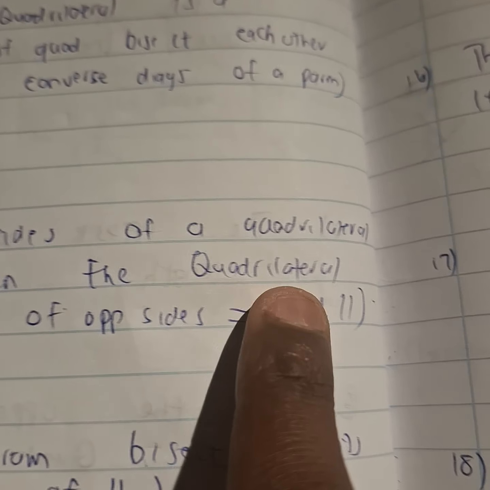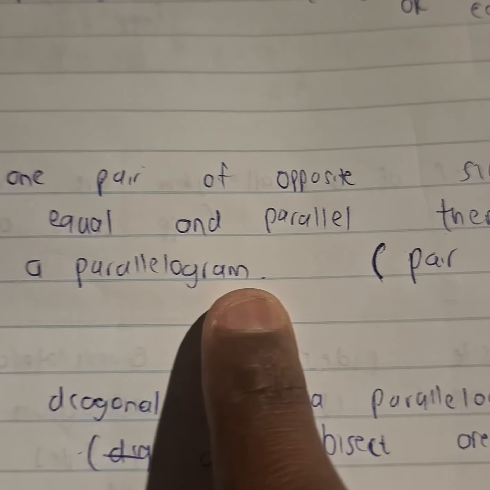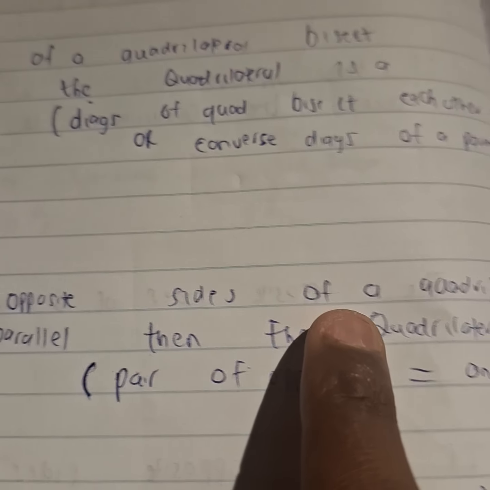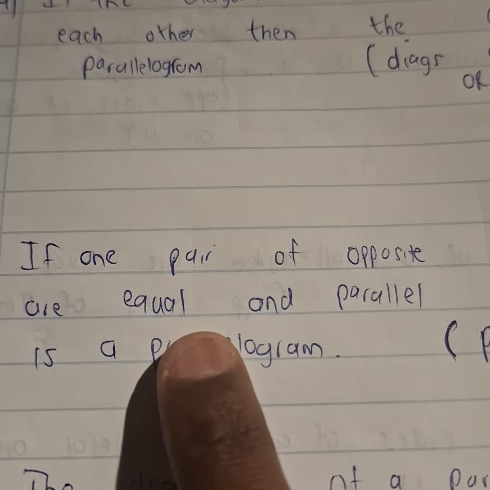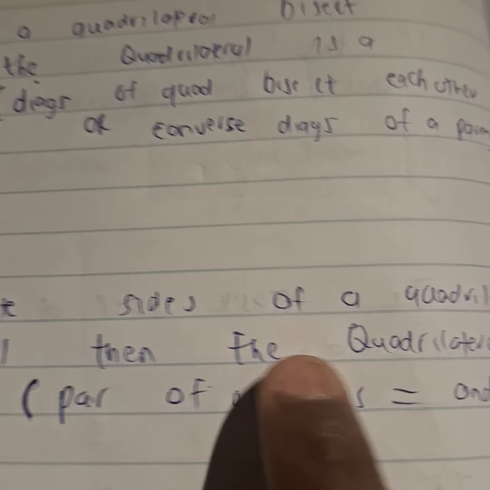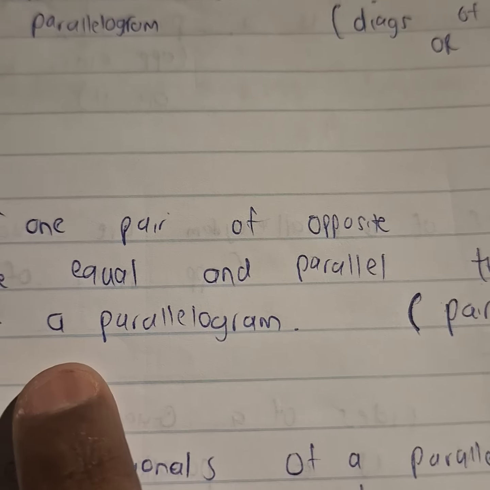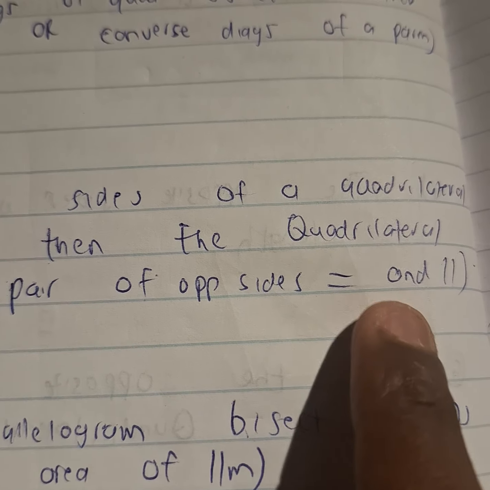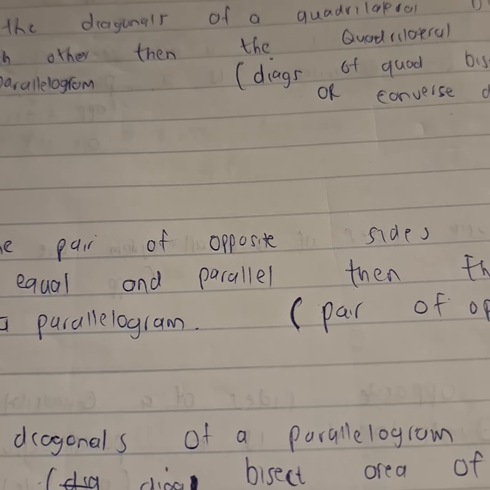Number 10, if one pair of opposite sides of a quadrilateral are equal and parallel, then we say the quadrilateral is a parallelogram. I repeat, if one pair of opposite sides of a quadrilateral are equal as well as parallel, then we say that particular quadrilateral is a parallelogram. Reason: pair of opposite sides equal and parallel.